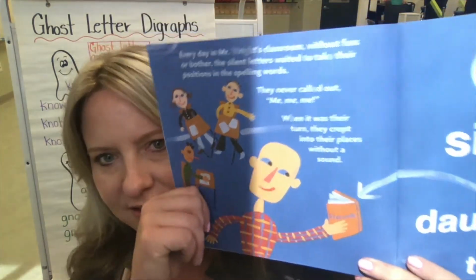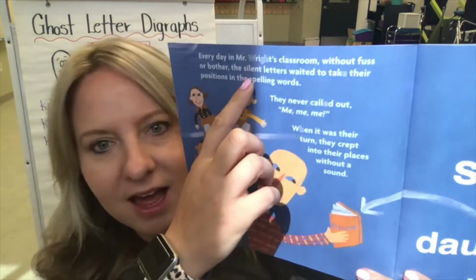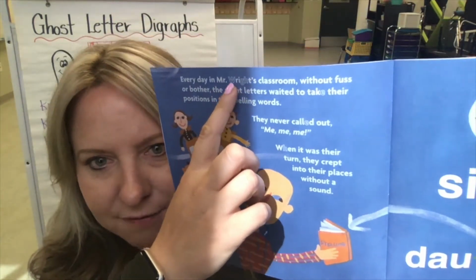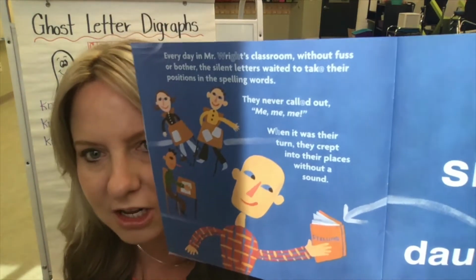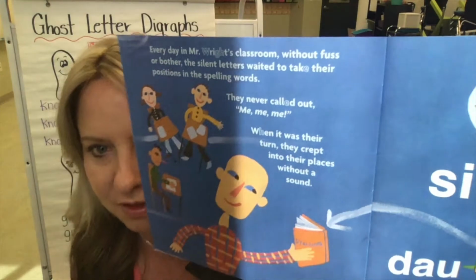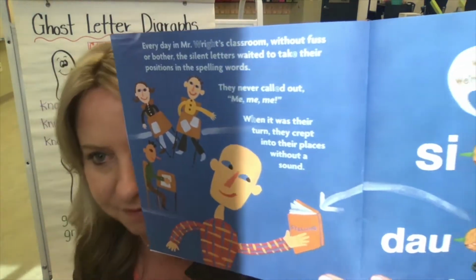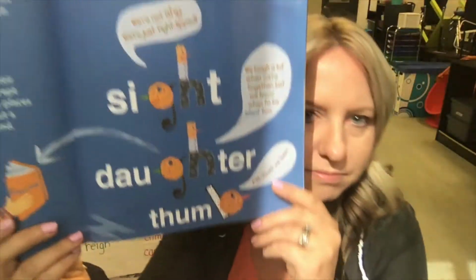Do you notice that on this page the silent letters have a different kind of font? They've got kind of a bubble font, so that's a clue. So when you're looking at the words, I want you to look for those letters that have a different font. Those are our silent letters.